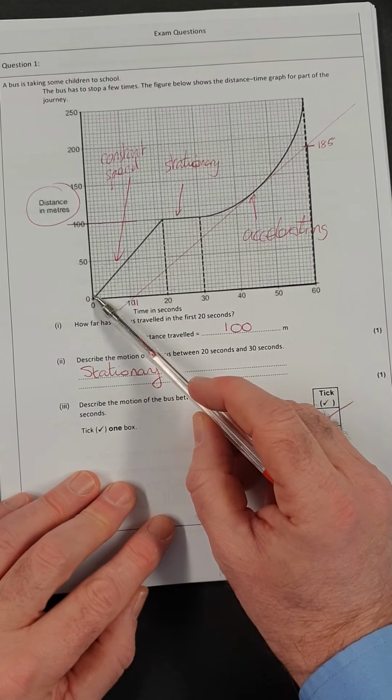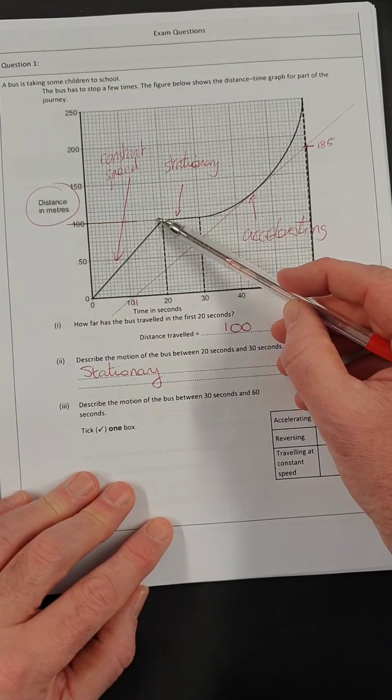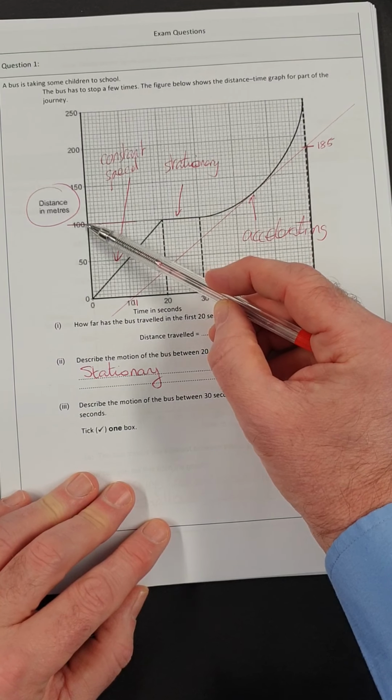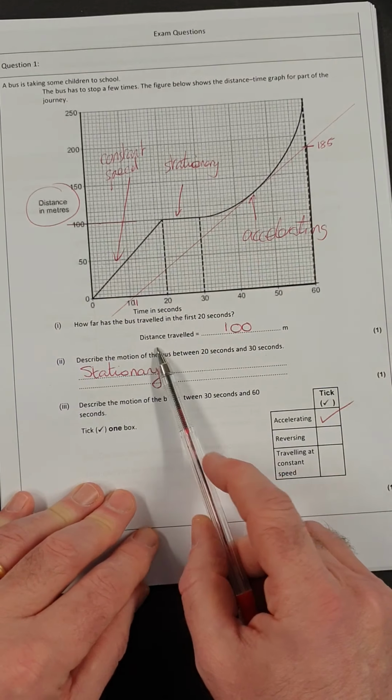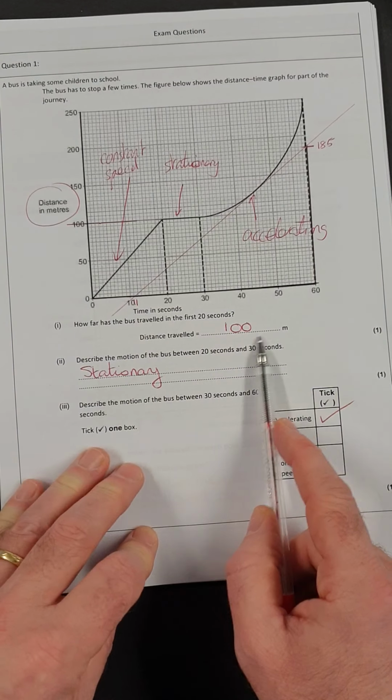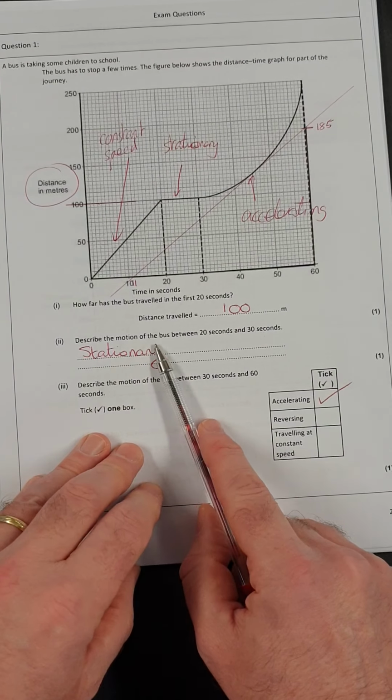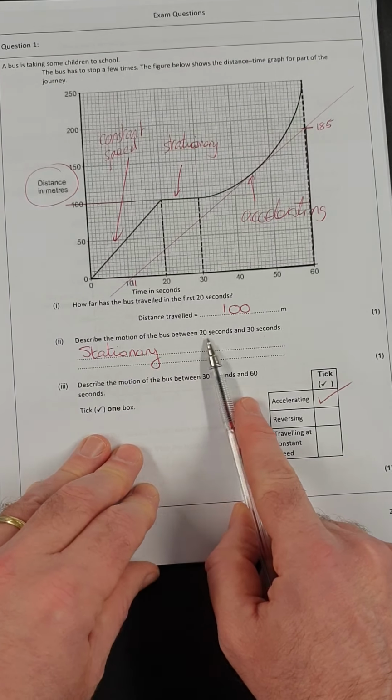So at time 0, the bus distance travelled is 0. And at time 20 seconds, I draw a line across and I read off the distance, 100. So the distance travelled is 100 metres. Second question, what is the motion of the bus between 20 and 30 seconds? Well, between 20 and 30 seconds, the line is a straight horizontal line. That means the object's not moving, it's stationary.